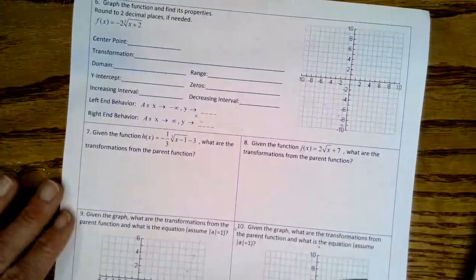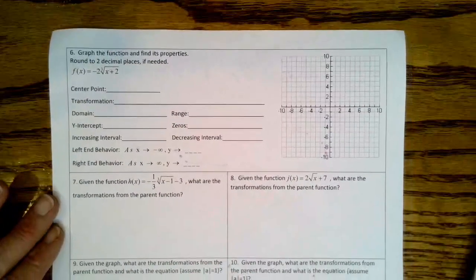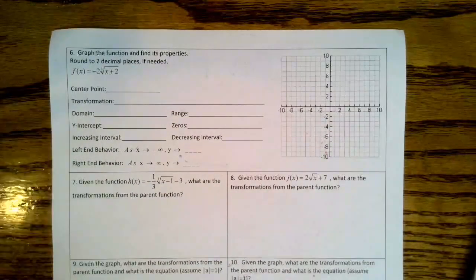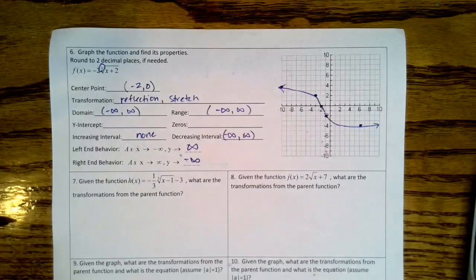All right. So go ahead and try some of these on your own. Pause the video and check back in for your answers. All right. How'd you do for this one?